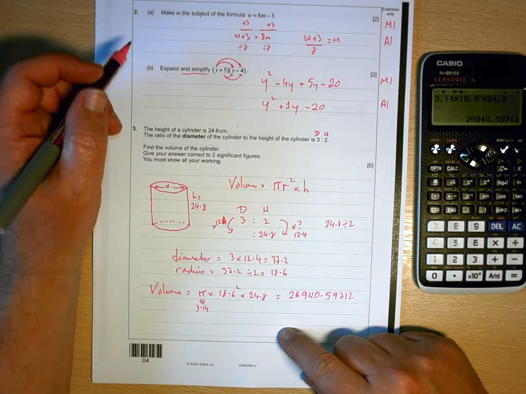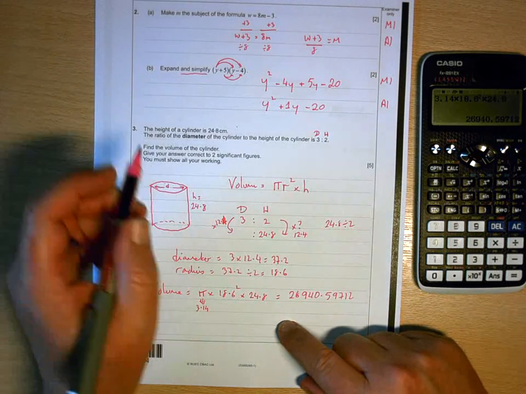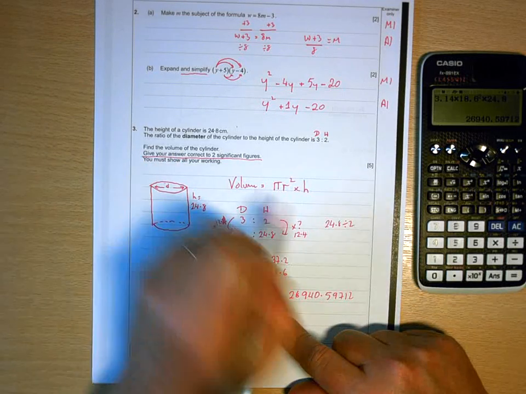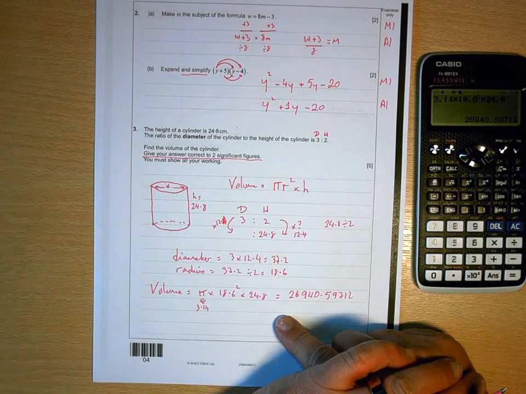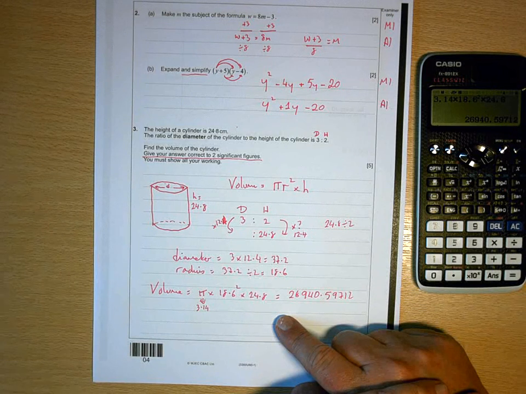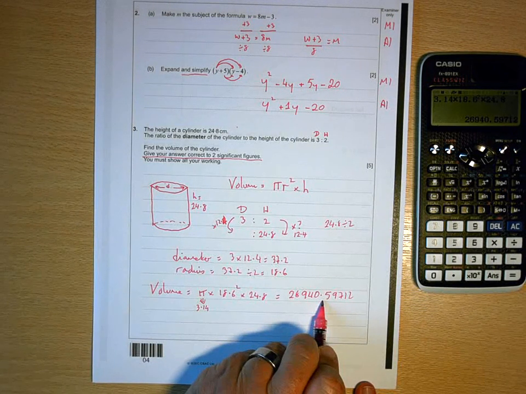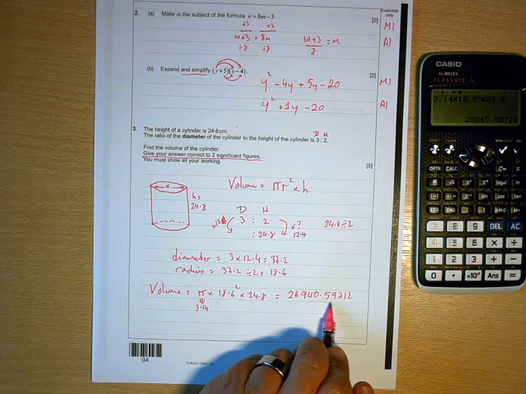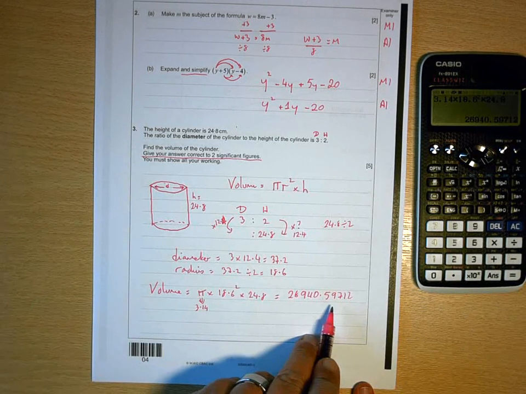Now, mathematically that's correct, but it's not going to earn me 5 marks because there's another instruction in the question, which is give your answer to 2 significant figures. Now, if that was 2 decimal places, you'd start counting at the decimal point. So 1, 2. So it would be 26940 point, and then you'd look at the next 2, the one after it, and round up. So that would be 0.60.